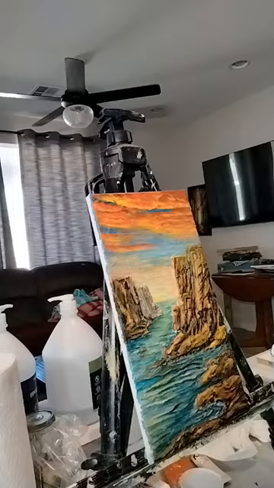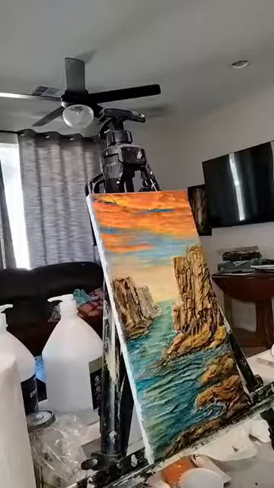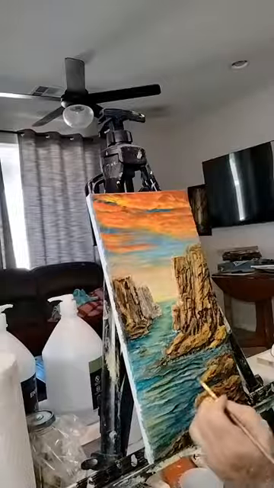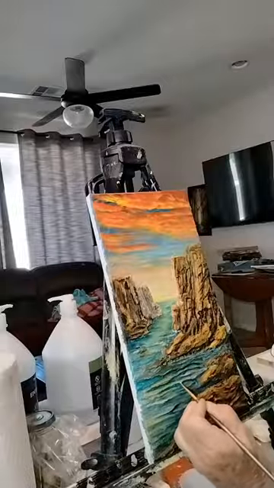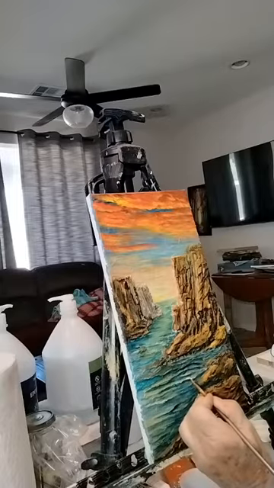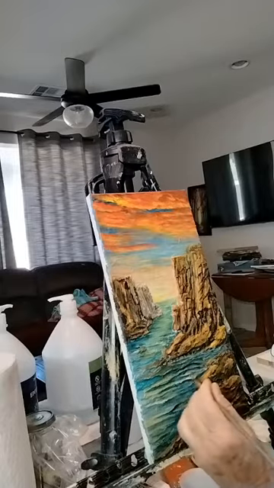But that's another thing. Don't think that your white water is all pure white. Just like everything else, it's got shadows going through it, right? And if it's in the shadow, it's not going to really reflect as bright as white water that's in the light.